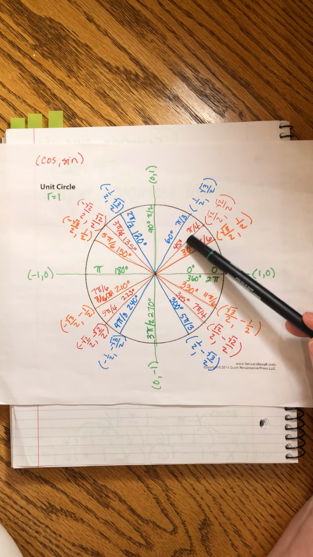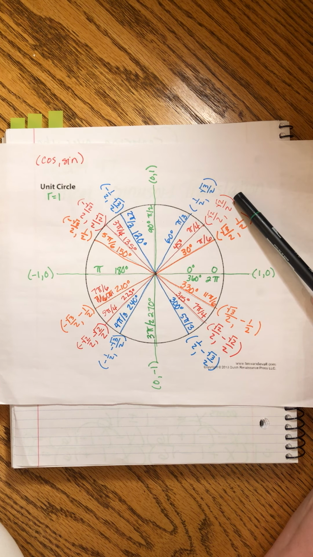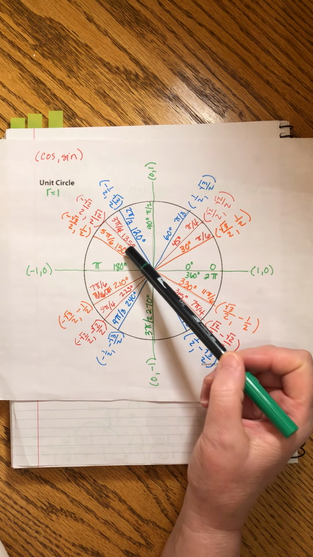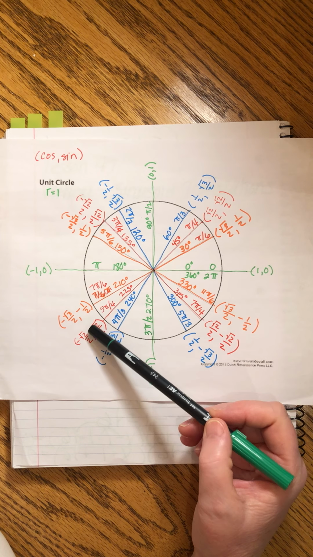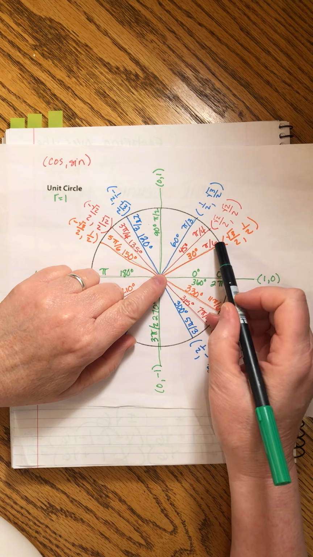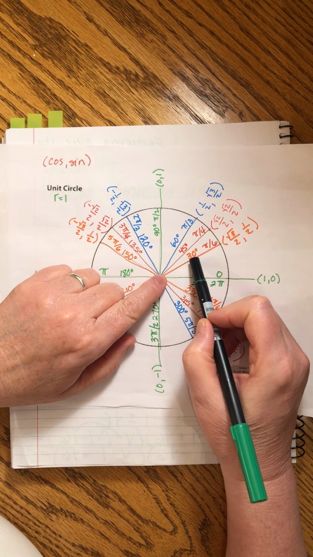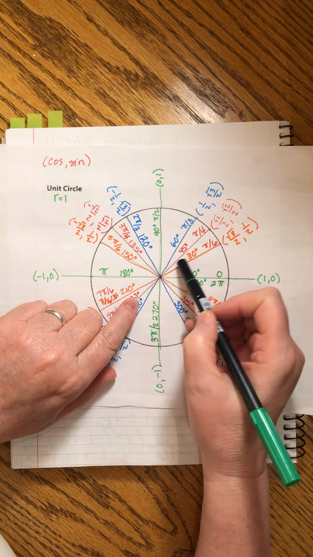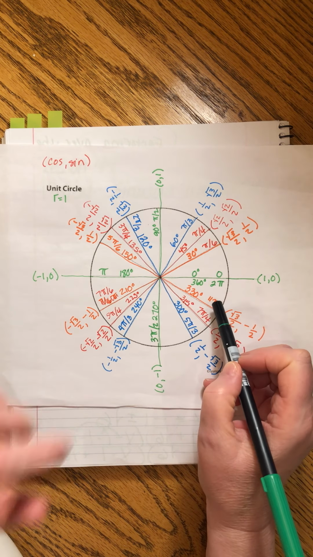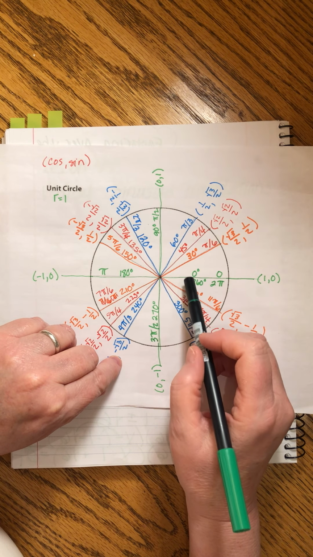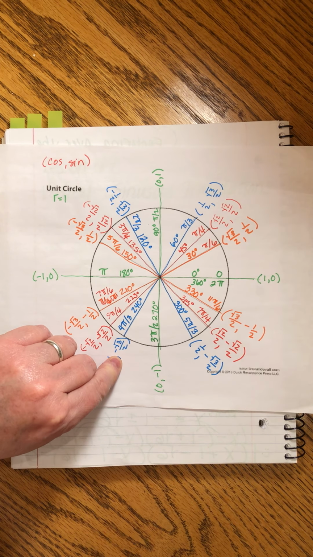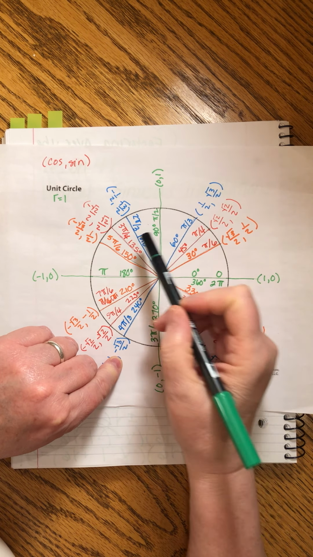In red, it shows you the value of cosine and sine, in that order, for all four quadrants of a 45, 45, 90 triangle. The orange shows the 30 degrees of a 30, 60, 90 triangle. There it is in this quadrant, there it is in this quadrant, and in here, and in here. All the oranges are 30 degrees plus or minus from the x-axis, and then the blue are 60-degree angles.